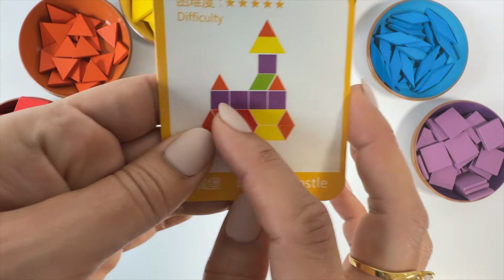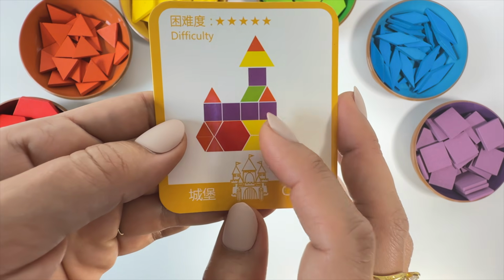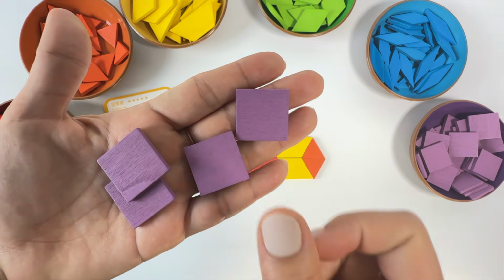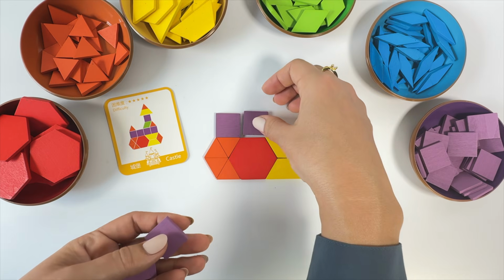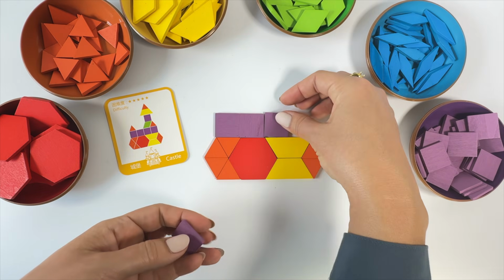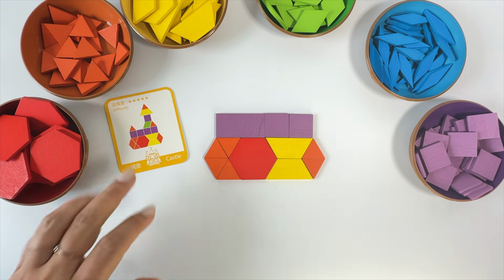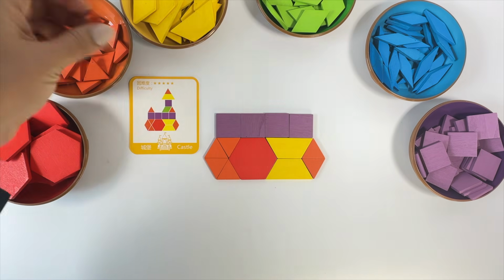Now we have a row of squares. Let's count how many squares we need. 1, 2, 3, 4. 4 purple squares. On this side, we need an orange triangle.